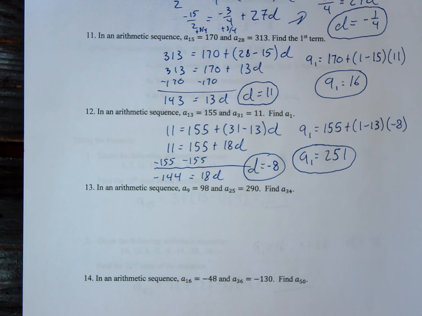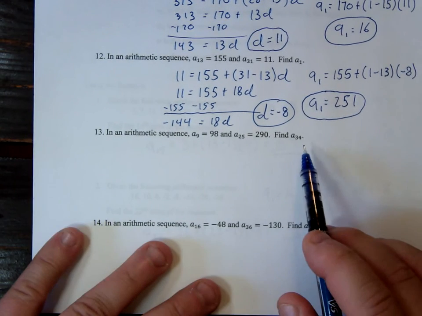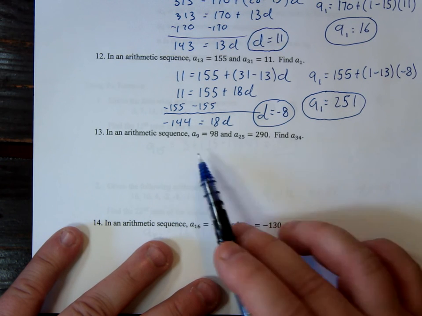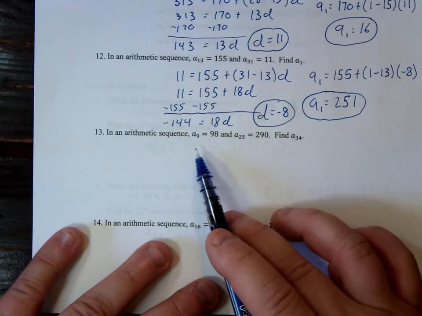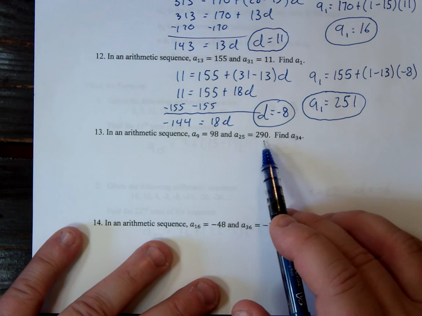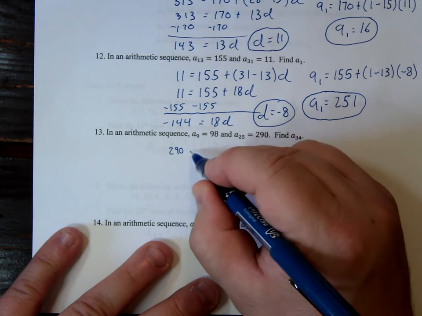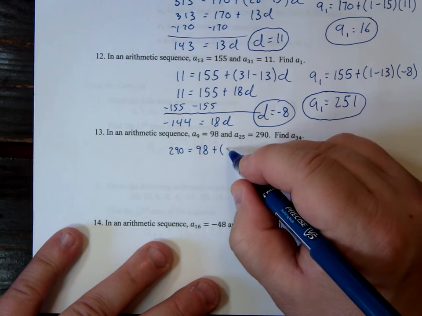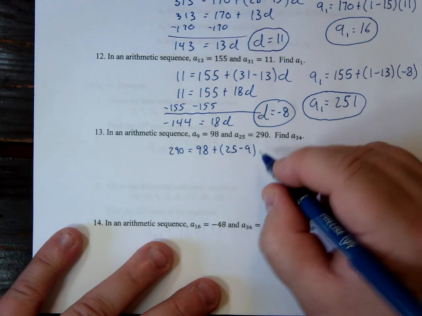All right. So last two, same idea. It's just now you're not going to find the first term when you're done. You're actually going to find a 34th term. But you're still going to need to find that common difference first. So you know the 9th term, you know the 25th term, so you'd start with the 25th term. 290 equals, the 9th term is 98 plus term numbers 25 minus 9, 25th term minus 9th term times D.